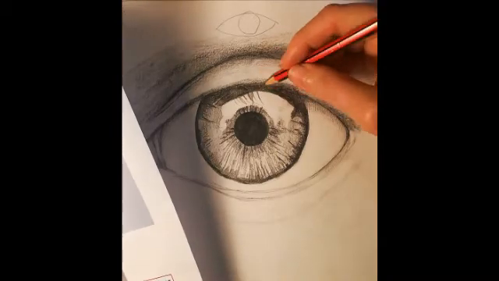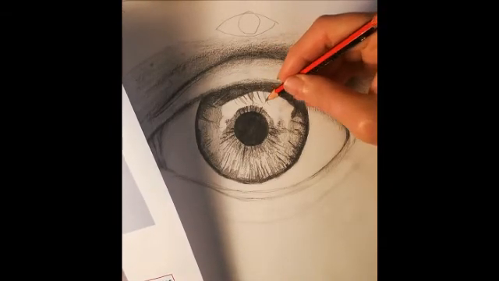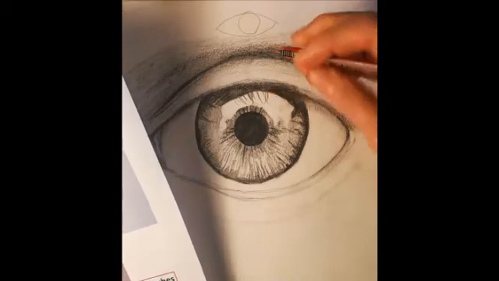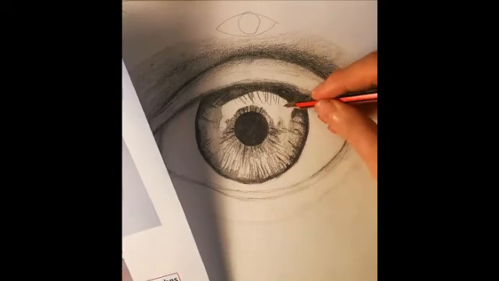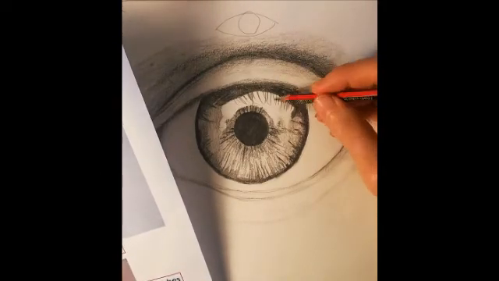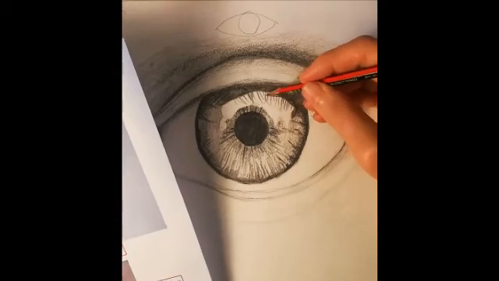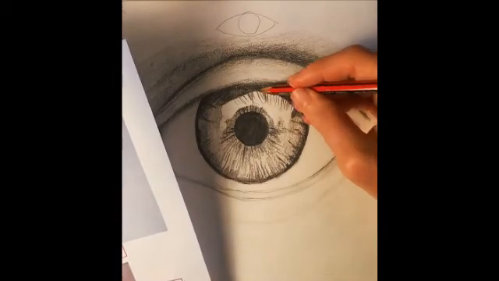Eyelashes, by the way, are not straight. Do not draw them straight because they're not. Don't draw too many either. There's not actually as many here as you might think. And if you draw too many, it's just going to look quite strange.